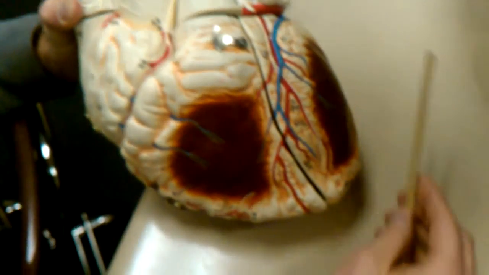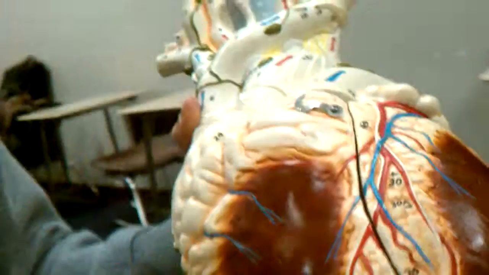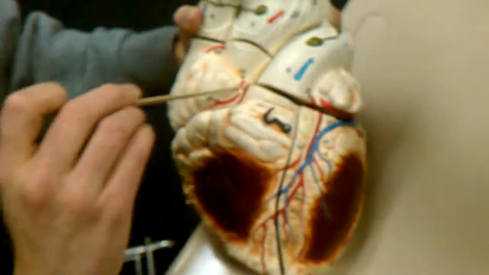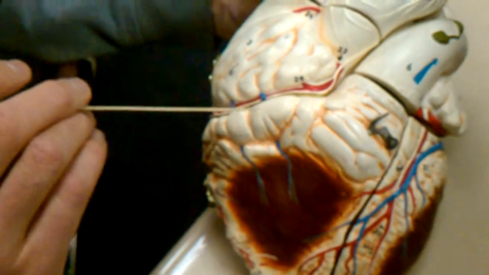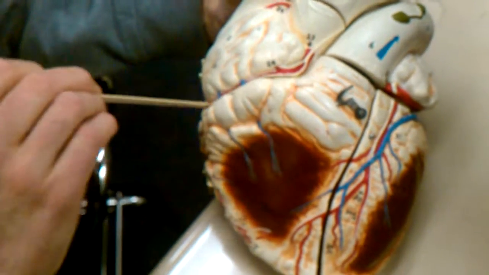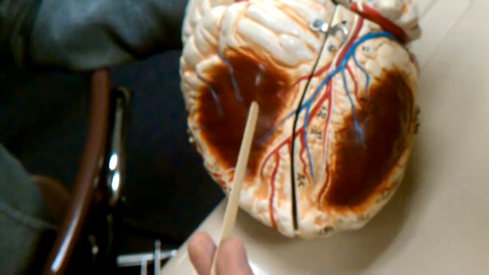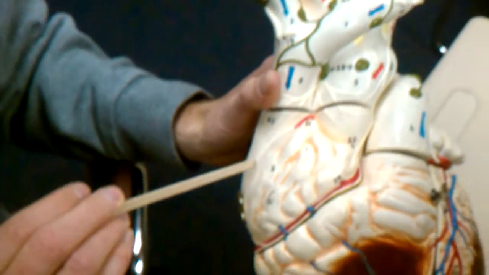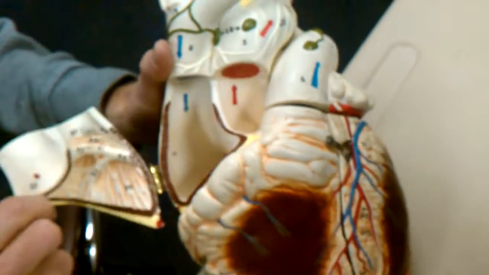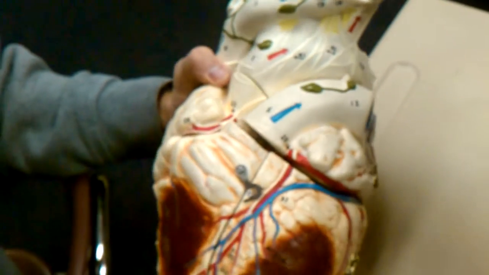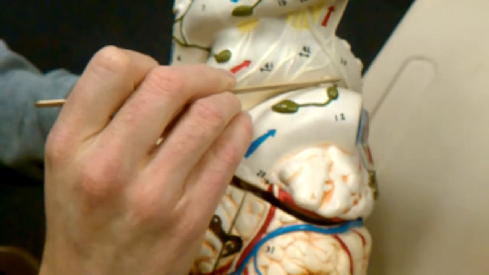sternocostal surface, pulmonary surface, diaphragmatic surface as well on the bottom. Then we have a coronary sinus here and here, which can also be called your atrioventricular sinus. Okay. Then you have your anterior and posterior interventricular sinus. You have your sulcus terminalis, and on the inside you have your crista terminalis. You have your ligamentum arteriosum.